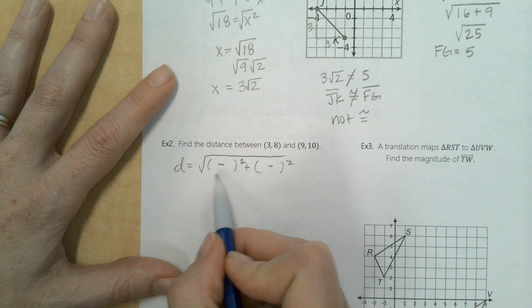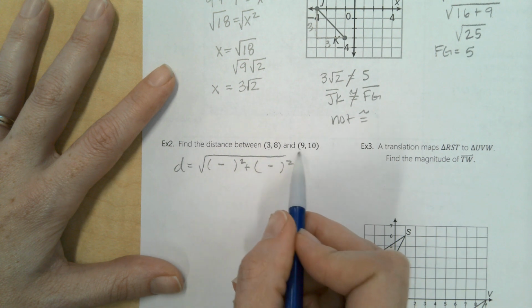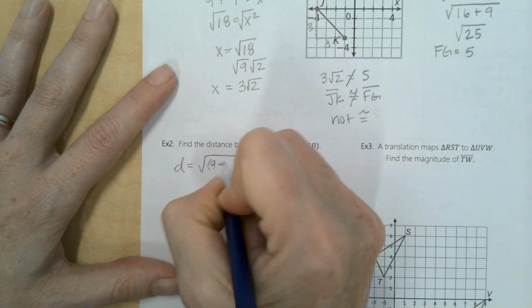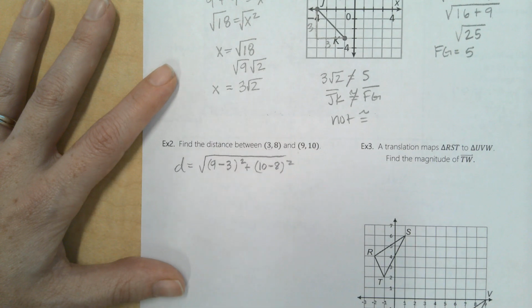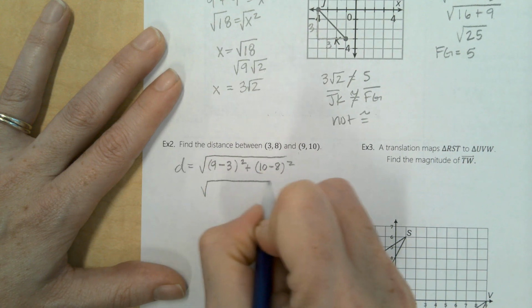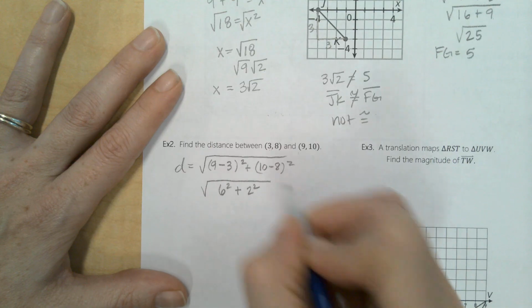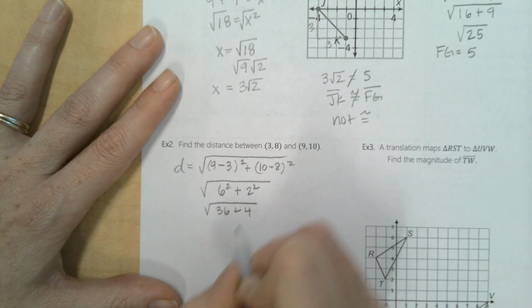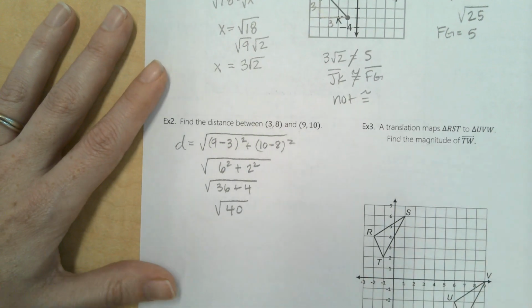Okay, what goes in the first parentheses? The X's. The X's, so 3 and 9. So do we want to go 3 minus 9 or 9 minus 3? 9 minus 3. Okay, let's go 9 minus 3. So that means we have to go 10 minus 8. 9 minus 3 is? Okay, so we've got 6 squared plus 10 minus 8, 2. Good. 6 squared is 36. 2 squared is? 36 plus 4? 40. All right. Now, is that a perfect square?